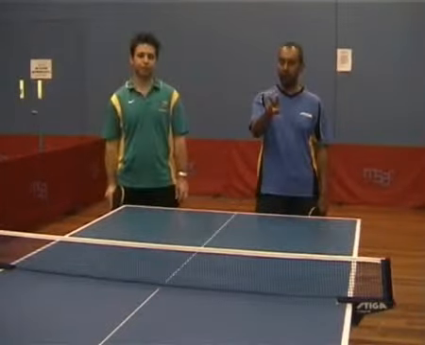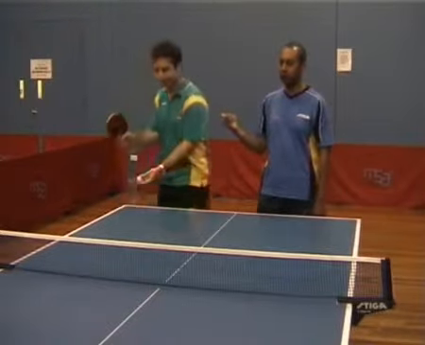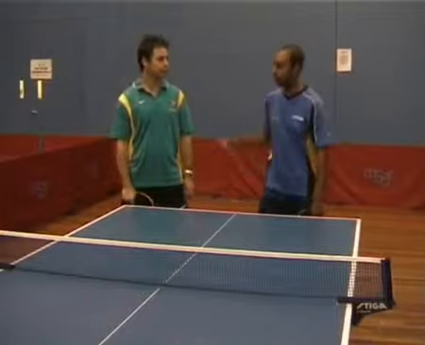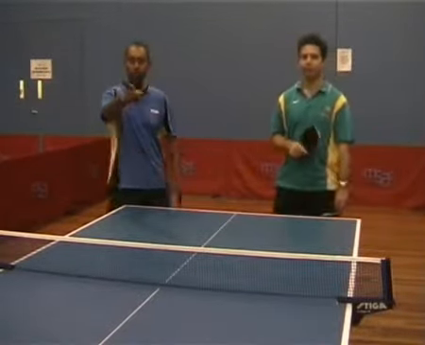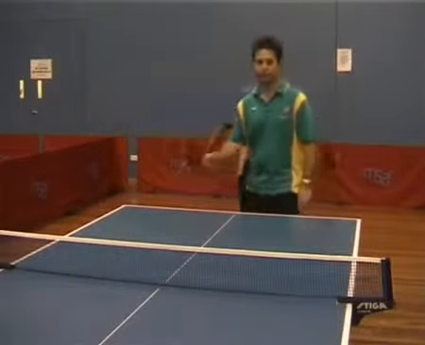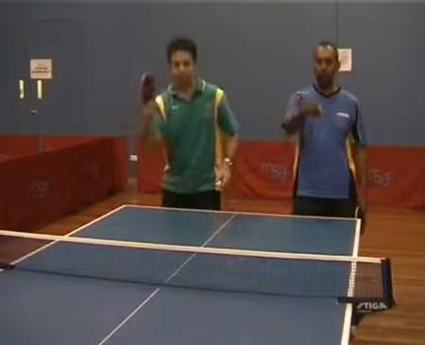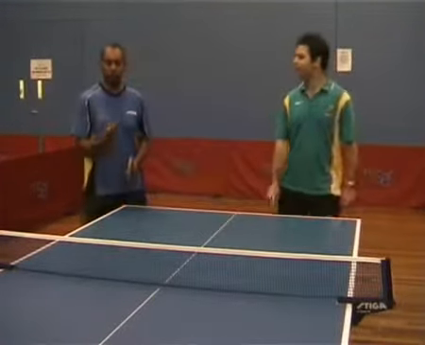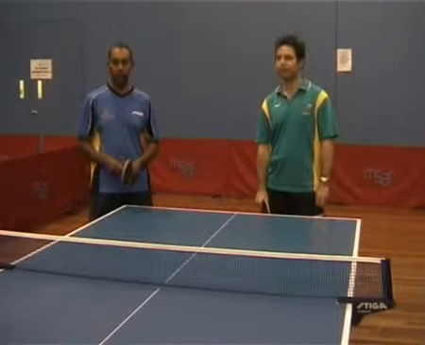After you and your partner have finished your 2 serves, you would swap over and it's Jeff's turn to serve. So the serving order is that I would serve 2 to you, you would serve 2 to Jeff, Jeff would serve 2 to your partner, and then your partner would serve 2 to me. And that pattern is repeated until the end of the game.